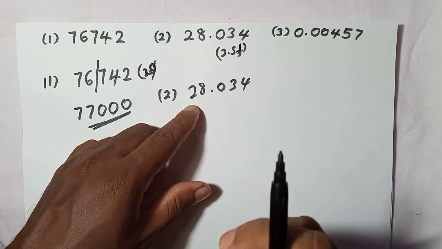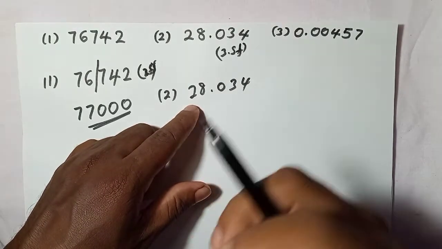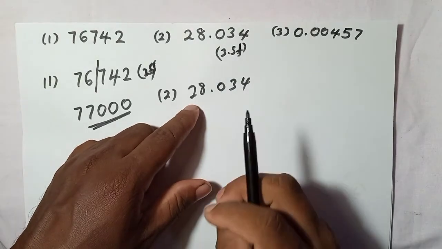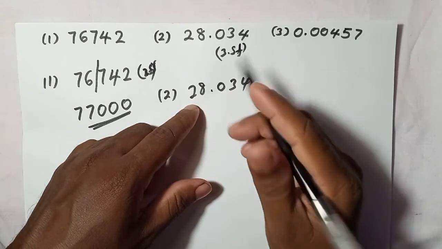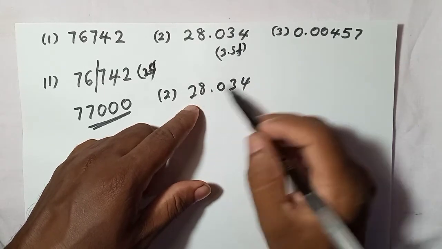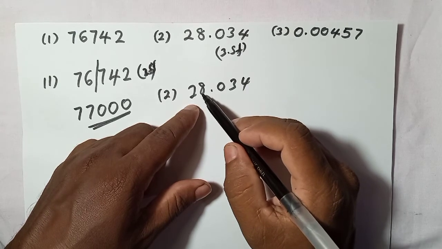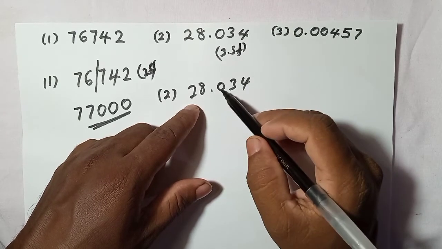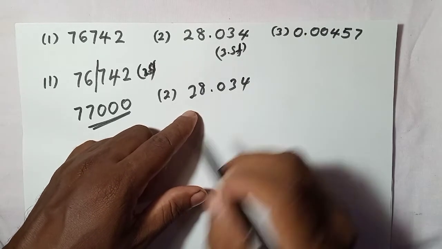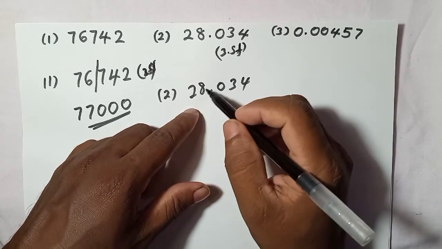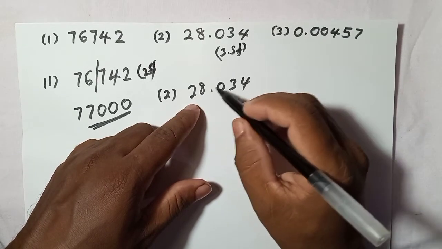Then after that, any number, maybe 0, we can consider as significant figures. For example, here 2 is the first significant figure, 8 is the second, 0 is the third. Now we need to convert to three significant figures, so this is first, second, third.